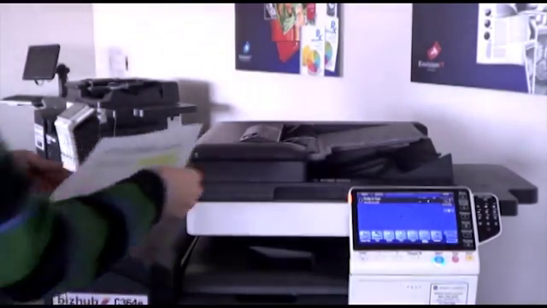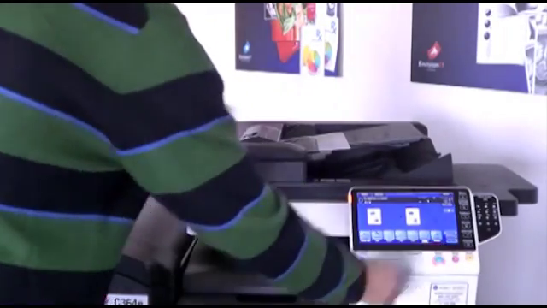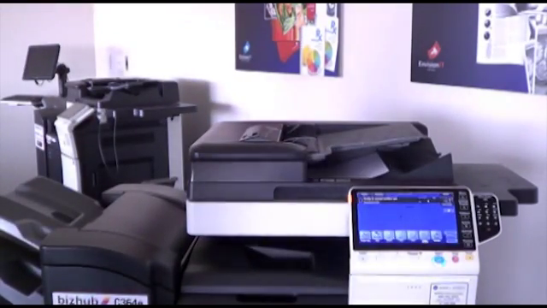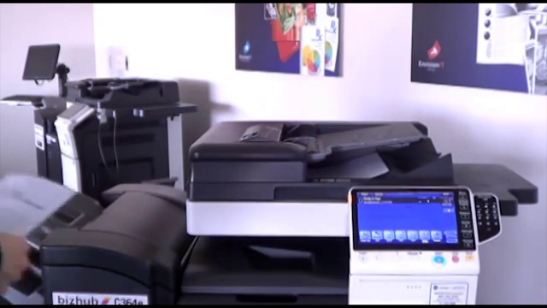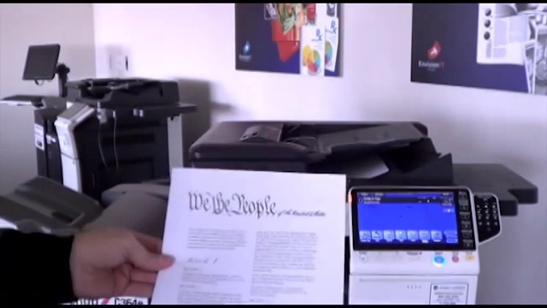So what we're going to do is simply place our document in the top feeder, press the start button. Now, because we did the color balance and we removed all of the colors from our document, we'll now get only a document with black on that page. So all of our highlighters should be removed. And as you can see here, we now have a document. It's black and white only. All of our highlighters removed.